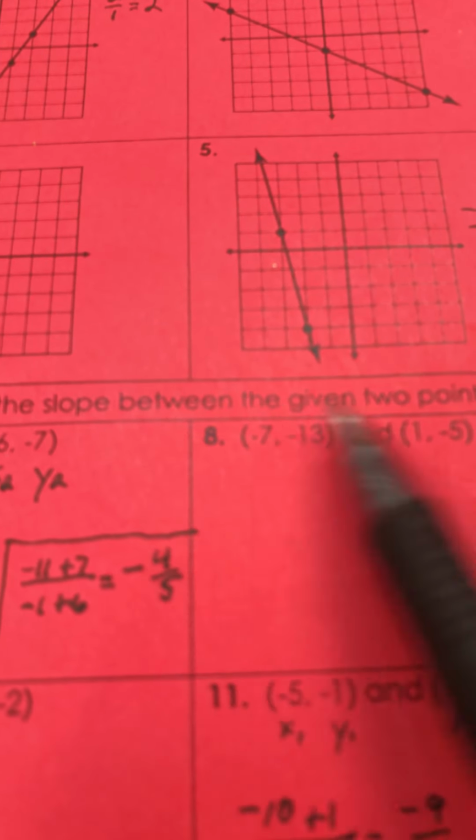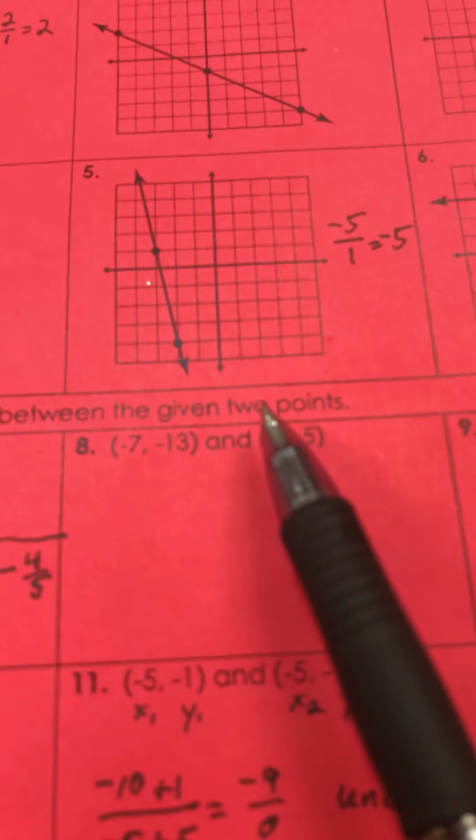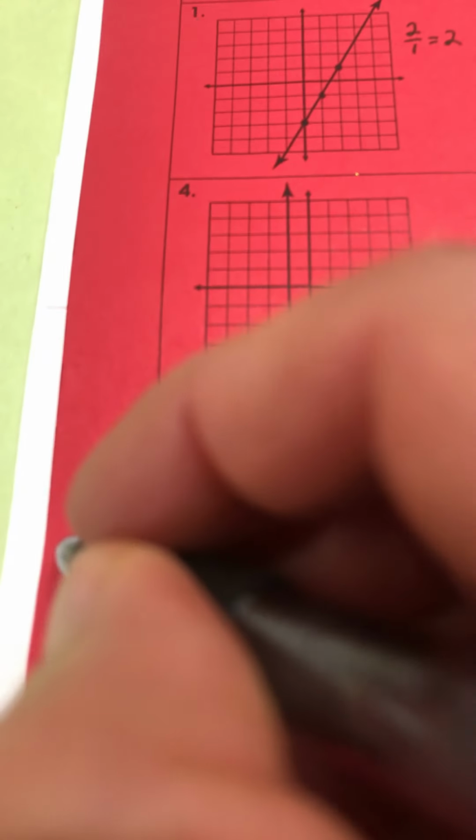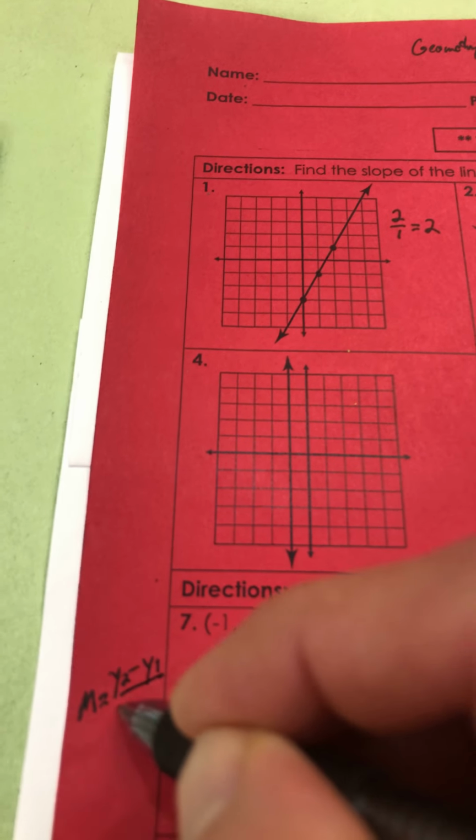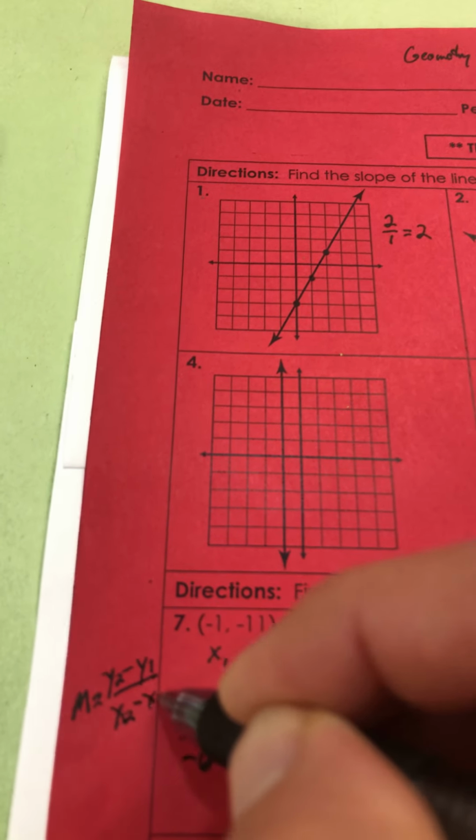Using the slope formula, find the slope between the given 2 points. And remember, the slope formula is, I'll write it here on the side: m equals y2 minus y1 over x2 minus x1.